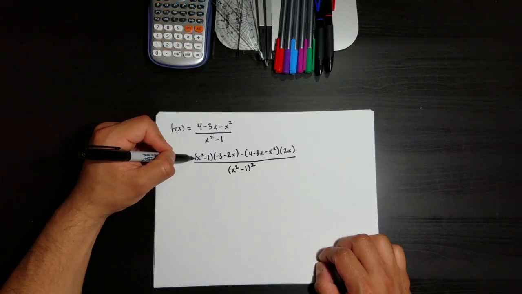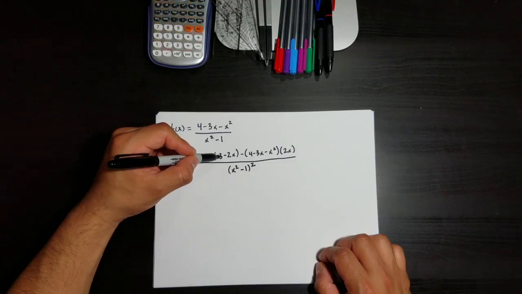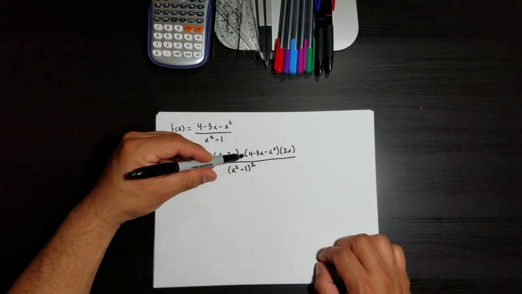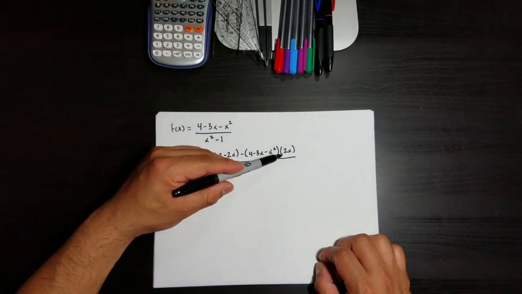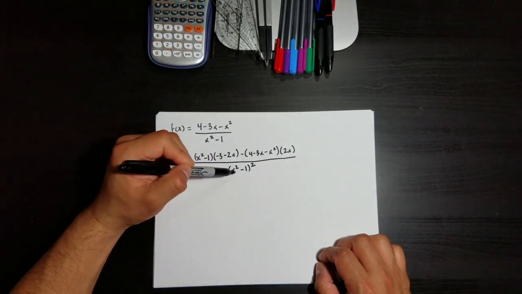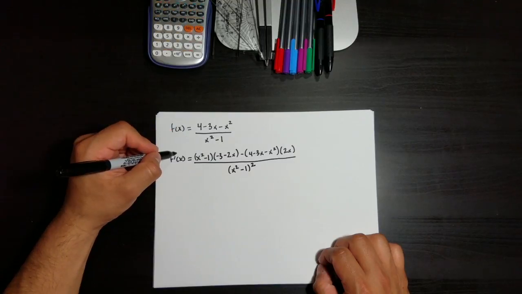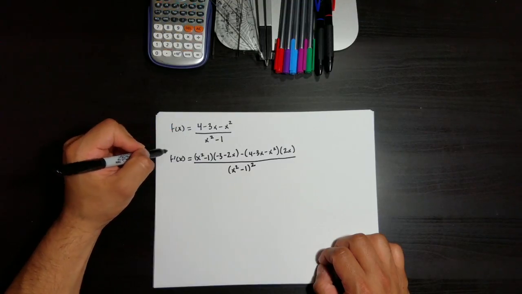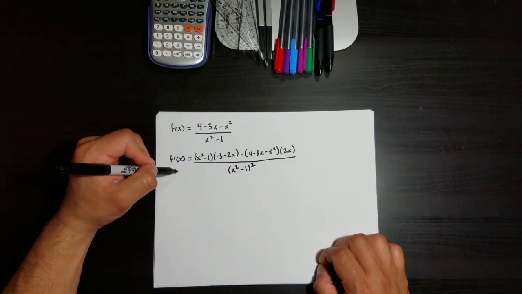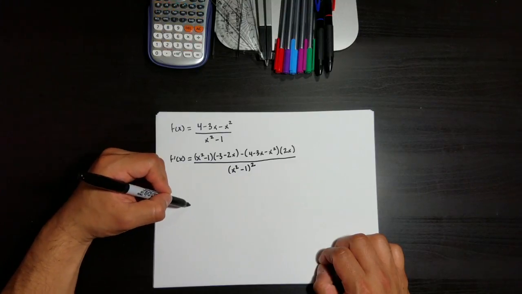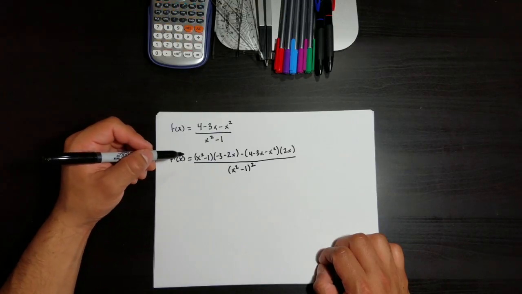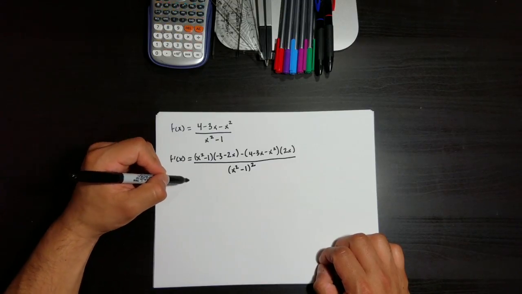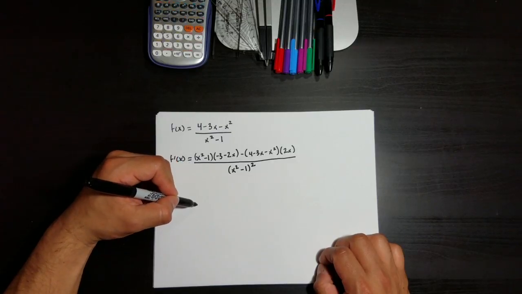The derivative of this function is equal to the bottom times the derivative of the top, minus the top times the derivative of the bottom, all of that over the bottom squared. As I mentioned in my previous video, once you've found the derivative, you don't have to do anything else. You don't have to simplify the function any further unless you're asked by your professor or if you're doing a test. Anytime you're asked to continue and simplify the function, then you need to do so.